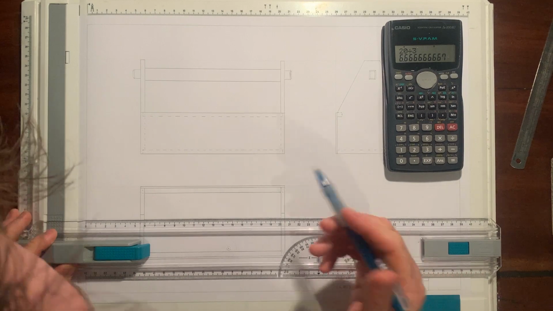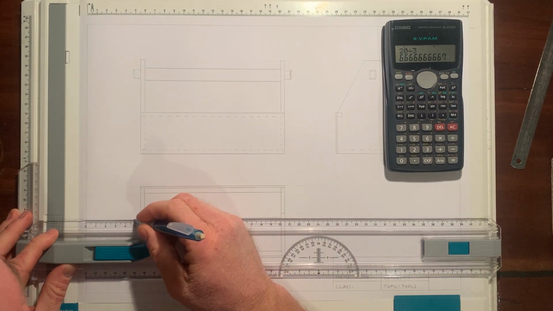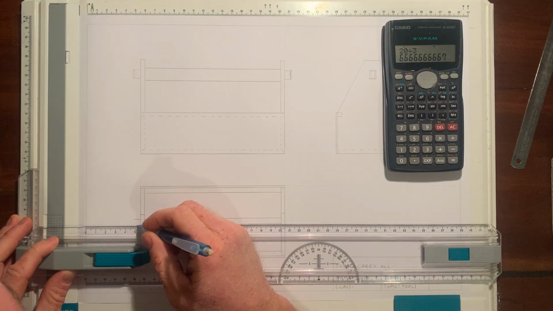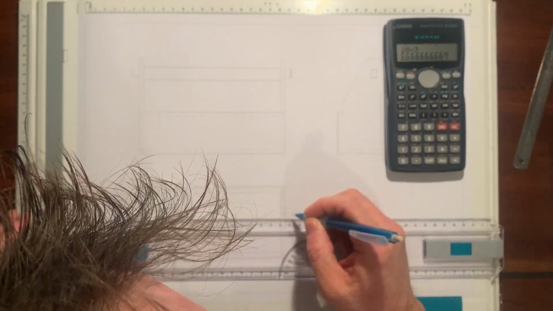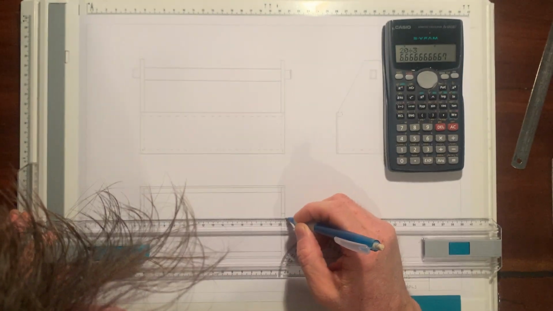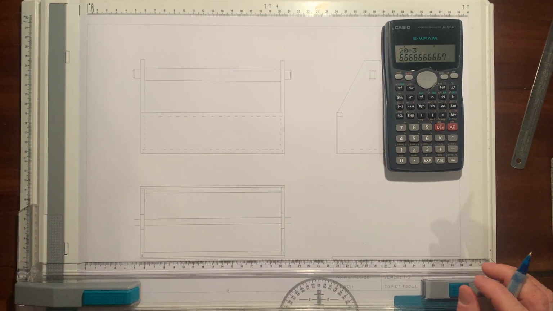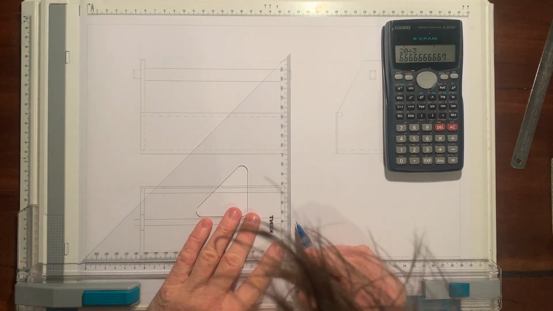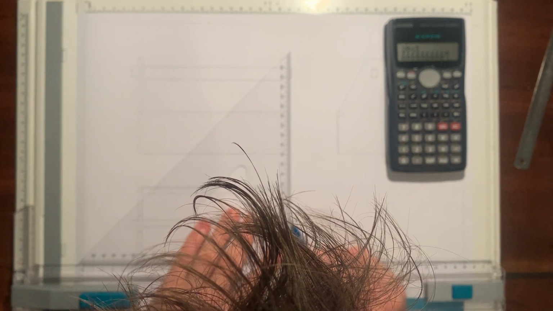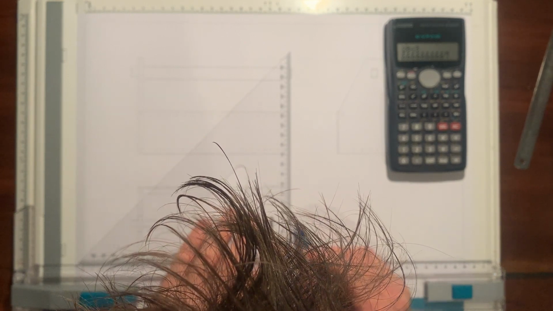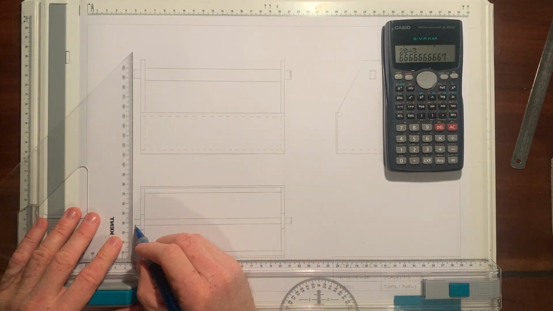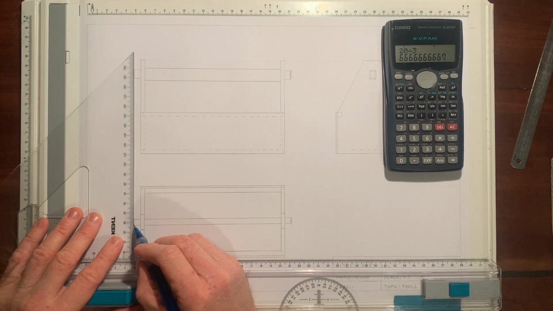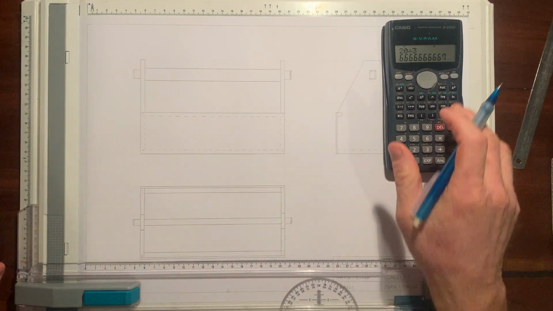So go back up, line the T-square up with the handle, and finish that off with the chamfer on the edge of our handles, just like that.